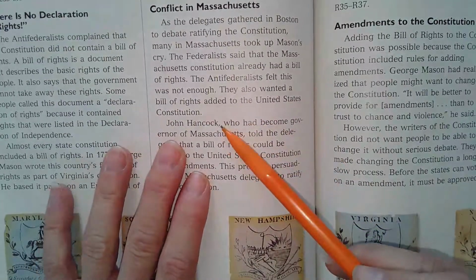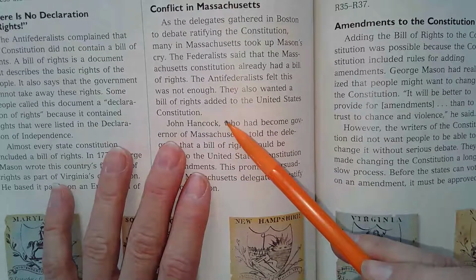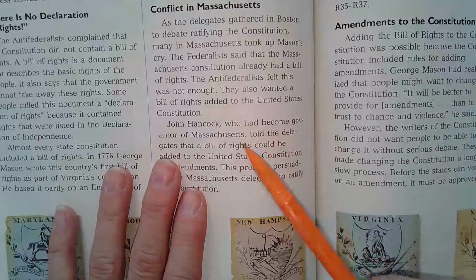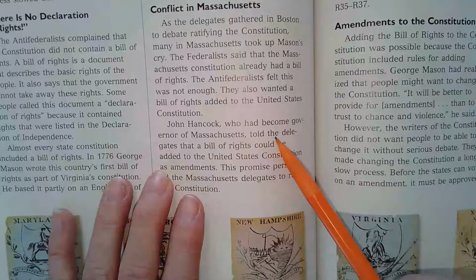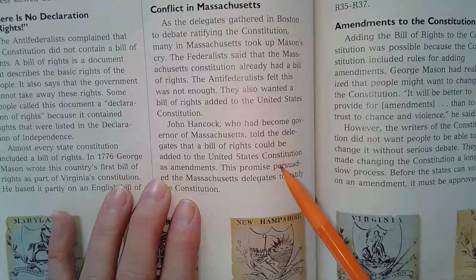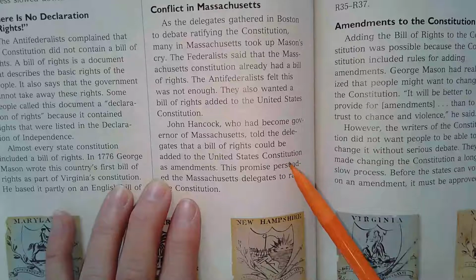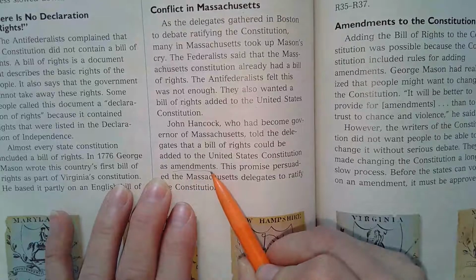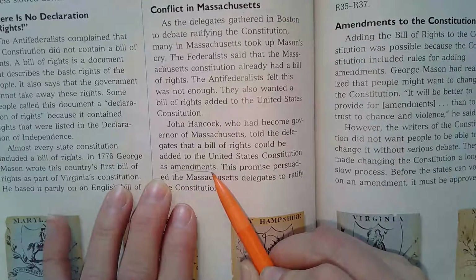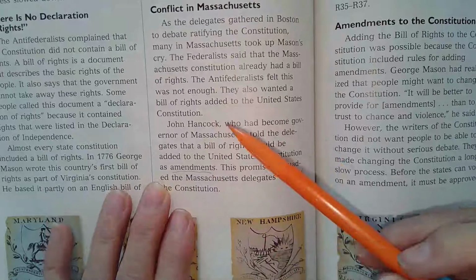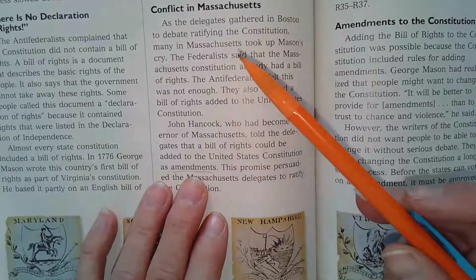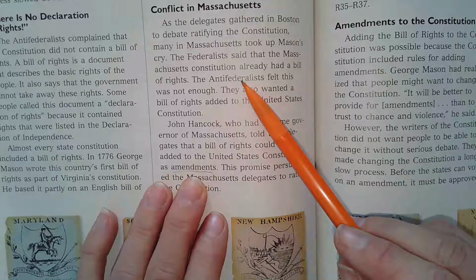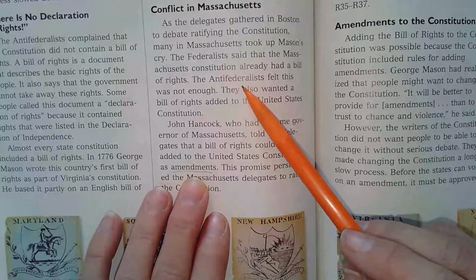John Hancock, remember him? He signed the Declaration of Independence. He was the first one that signed it. He had become the governor of Massachusetts. He told the delegates that a Bill of Rights could be added to the United States Constitution as amendments. Amendments mean changes, additions.